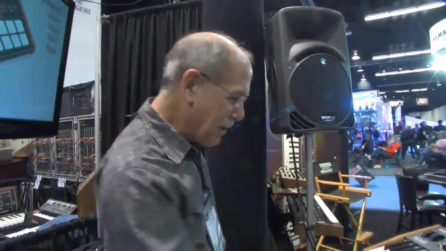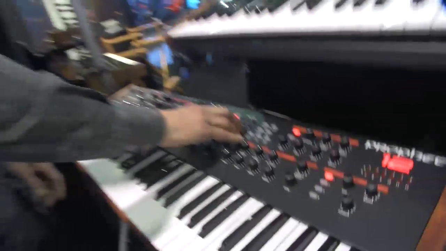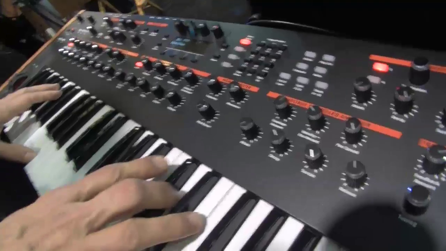So, wow. That's dynamic. Yes, it is. This thing can make some noise. So it also does the big huge pads.